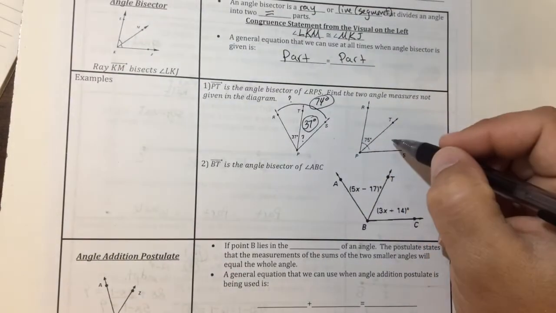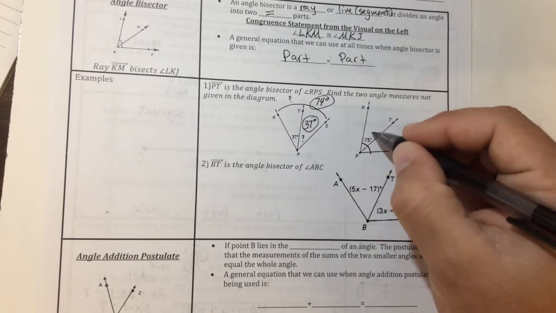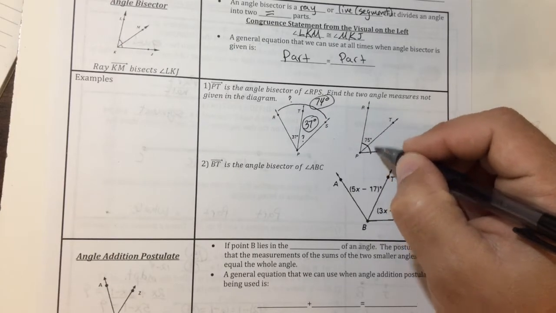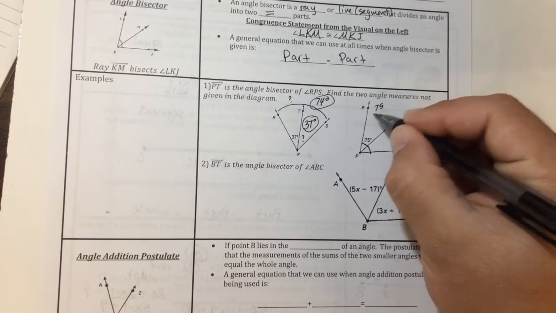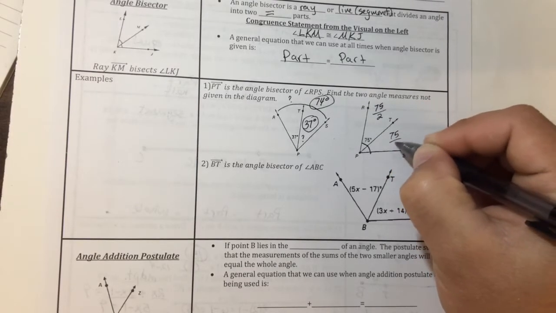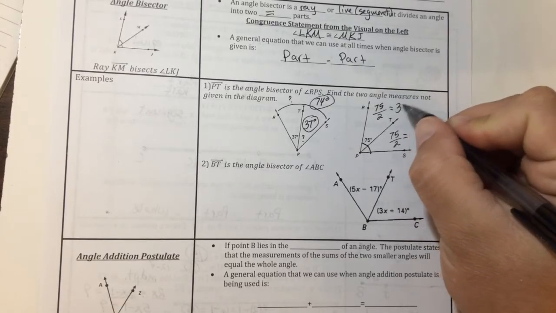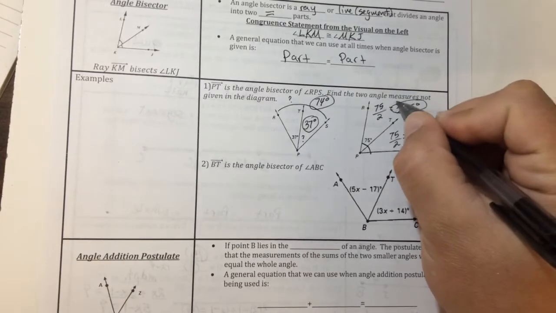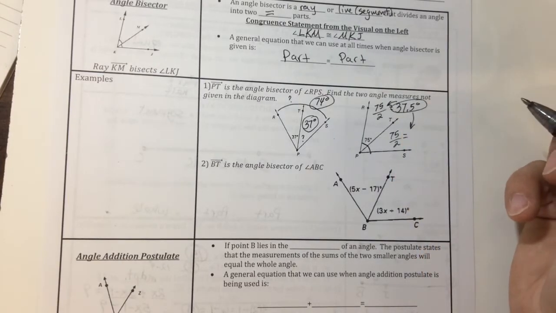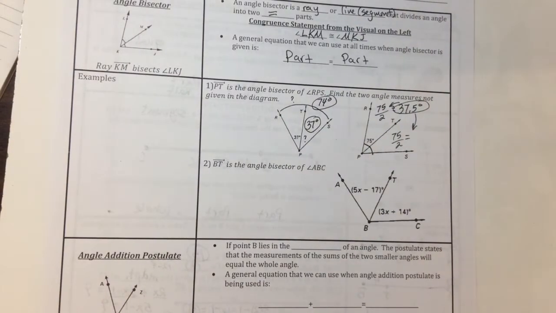Now in this example, we are given the total is 75 degrees, not just this one. It's kind of drawn in a weird way, but both of these together add up to 75. So each of these is half of 75. And so when we do that division, we get 37.5 degrees for both. You can write it twice or just write it once like I've done. Okay?